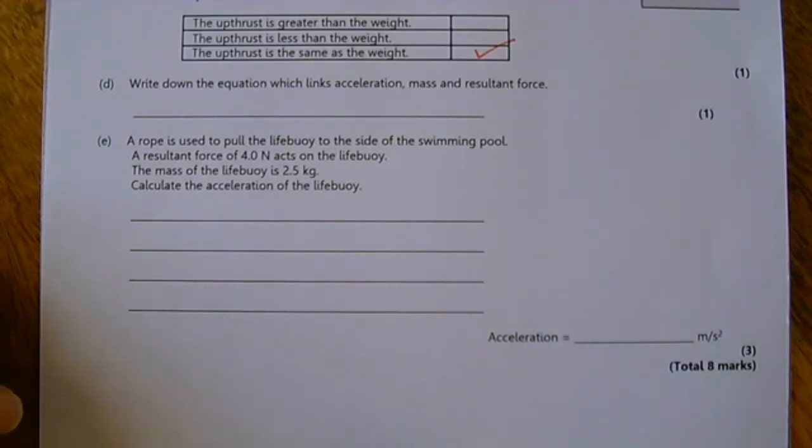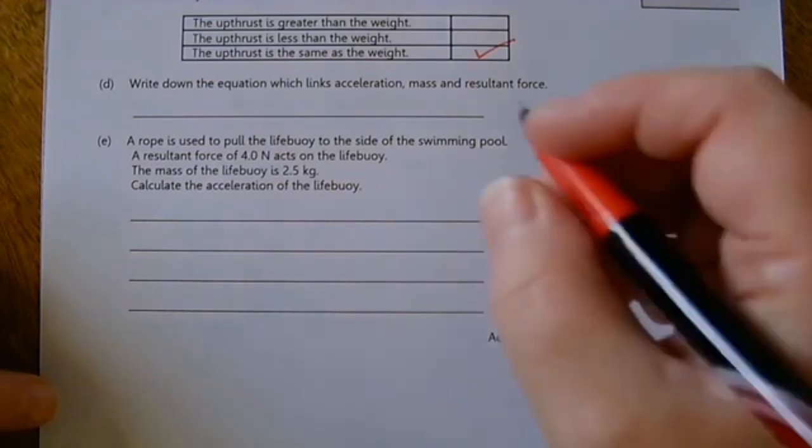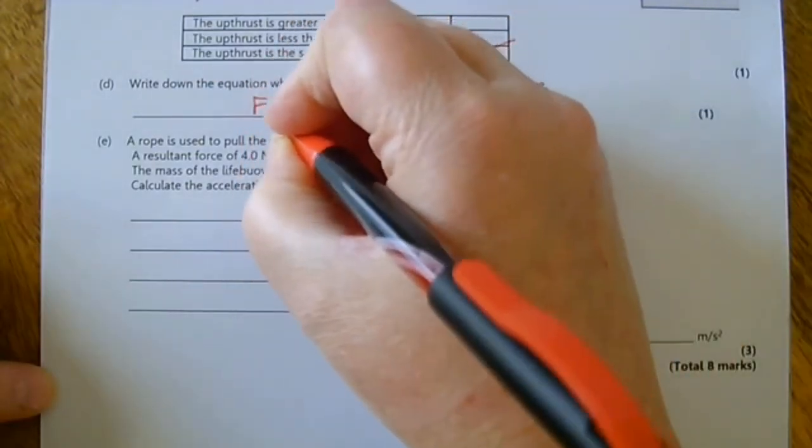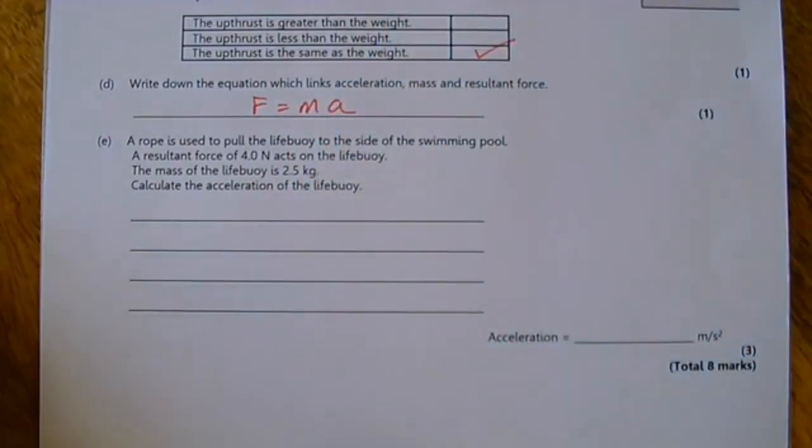So write down the equation that links acceleration, mass and resultant force. You can use the words if you want. I'm not going to. I'm going to say F equals ma. So it's okay to use symbols as long as you use the standard symbols. You know, F must be a capital F for force. M and A must be lowercase for mass and acceleration.